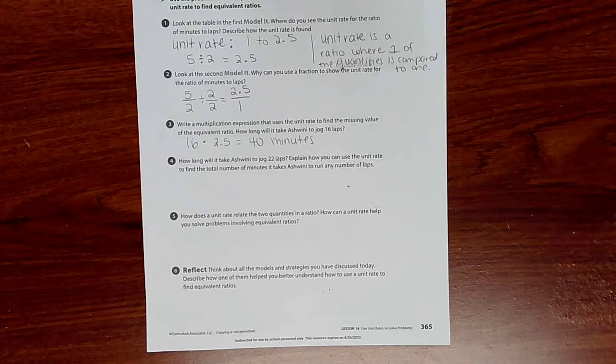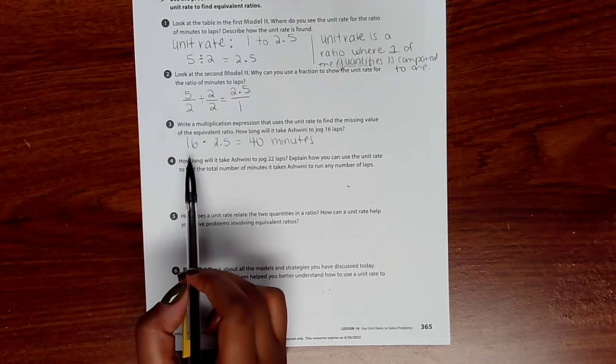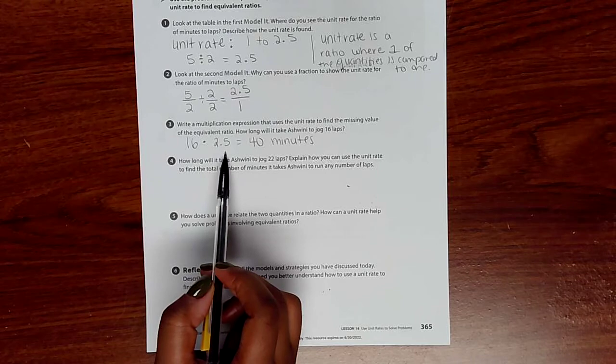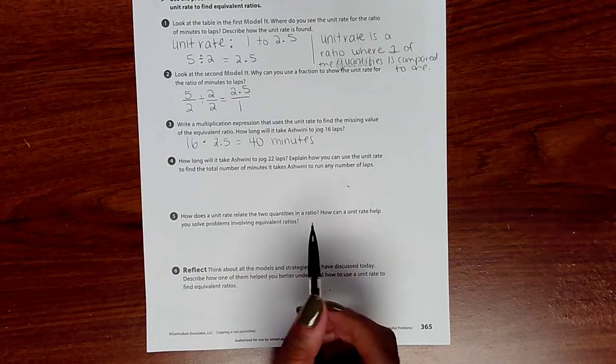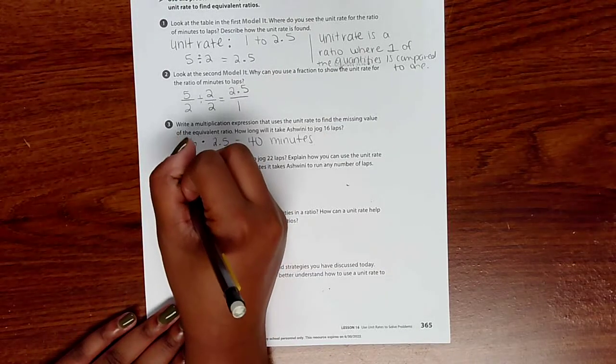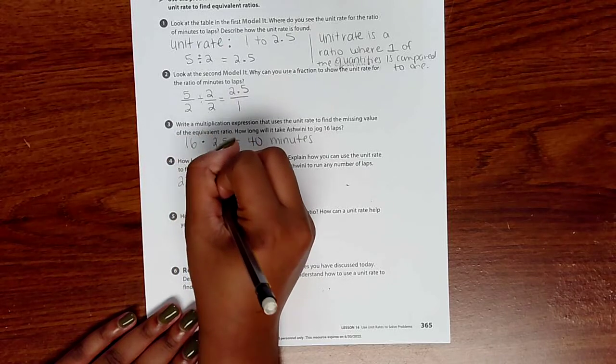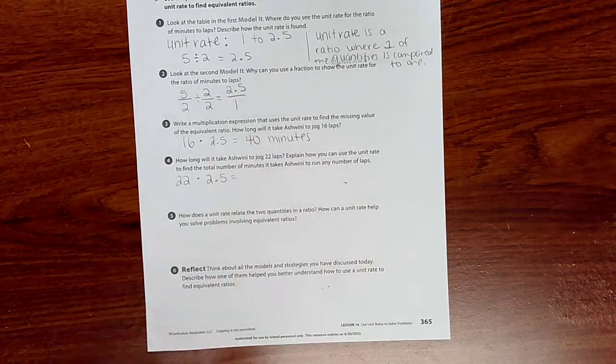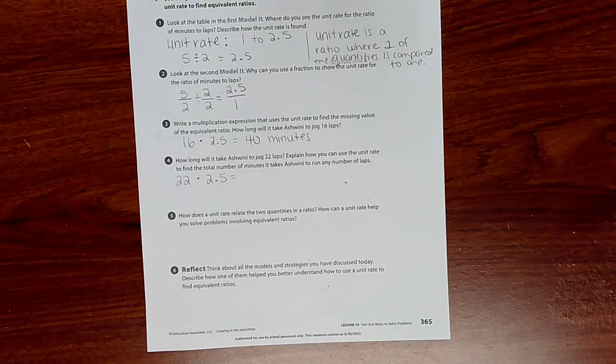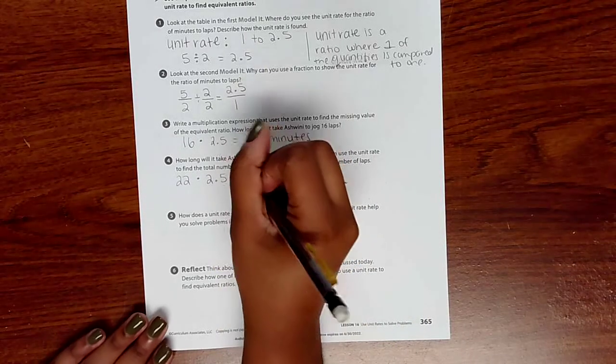So then it asks you, how long will it take Ashwini to jog 22 laps? Explain how you can use the unit rate to find the total number of minutes it takes Ashwini to run any number of laps. So again, the same concept. We took the number of laps that we wanted and we multiplied by how long it takes to run 1 to get to our answer. So go ahead and do that. So we can take 22 and multiply it by 2.5. Go ahead and pause this video so that you can figure it out. Don't be lazy in your learning. For those of you that got it already, 22 times 2.5 equals 55 minutes.